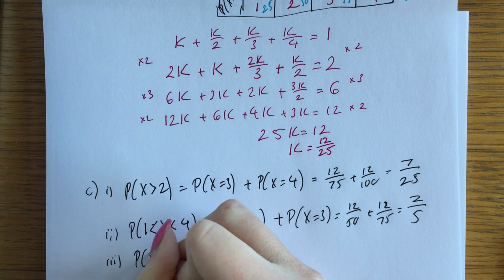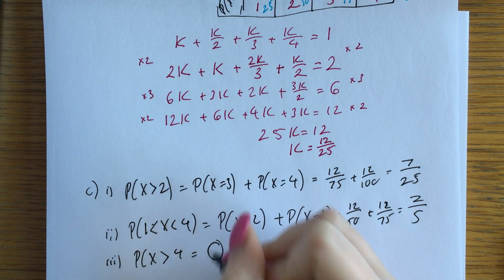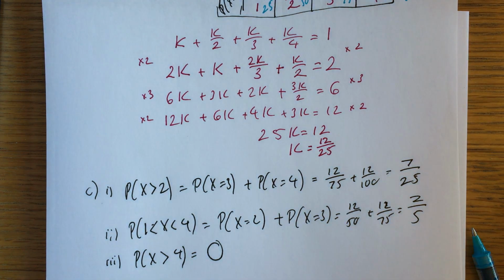Finally, the probability that x is greater than 4. Well, there's no option in our discrete random variable that it's greater than 4. So therefore, the probability is 0. We don't need to say 0 out of anything, 0 out of 100, 0 out of 25, whatever it is you want to look at. Just put 0. We don't need to write it as a fraction.